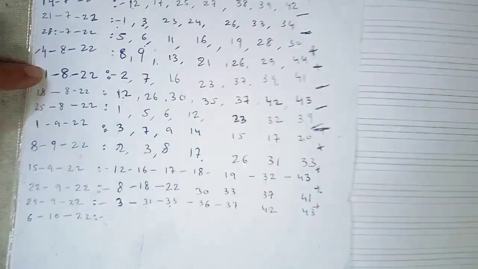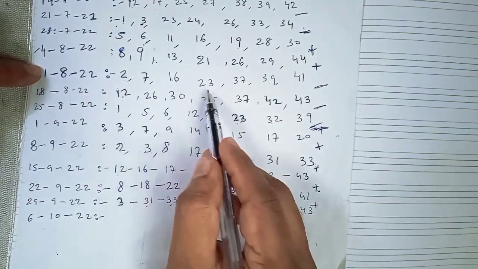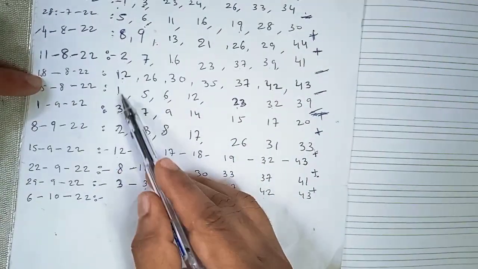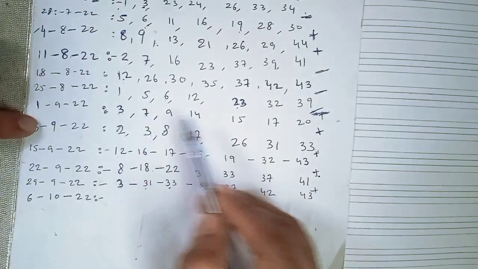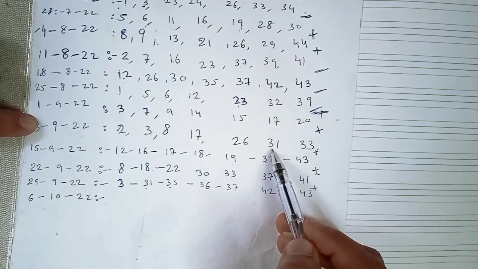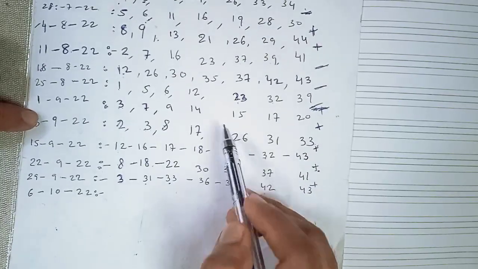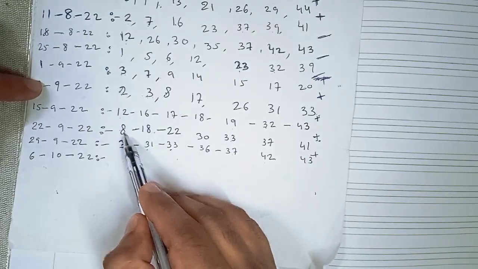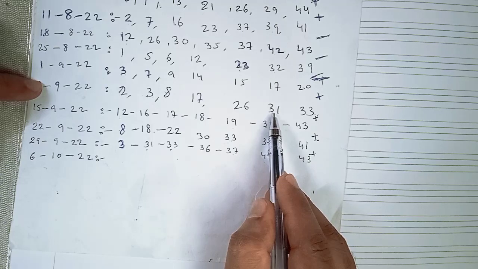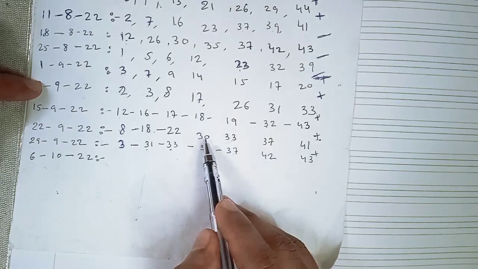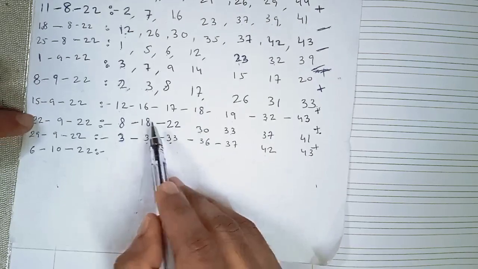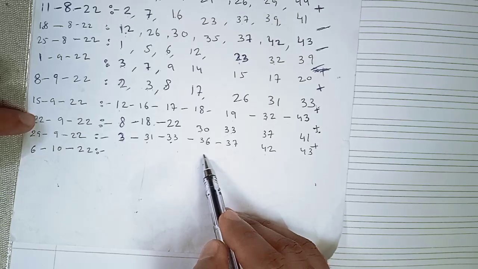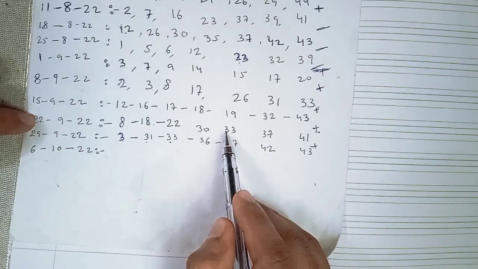Next, 7 minus 1 is 6, 23 repeat. Next, here 1 plus 1 is 2, 32 minus 1 is 31, plus and minus. Next, here 8 repeat, 33 repeat, and 31 minus 1 is 30. Next draw, maybe repeat this number, or plus one number, or minus one number.